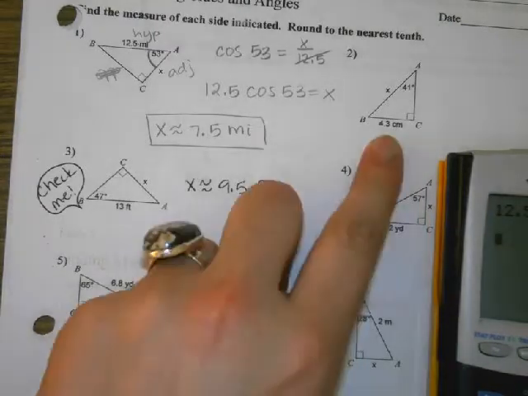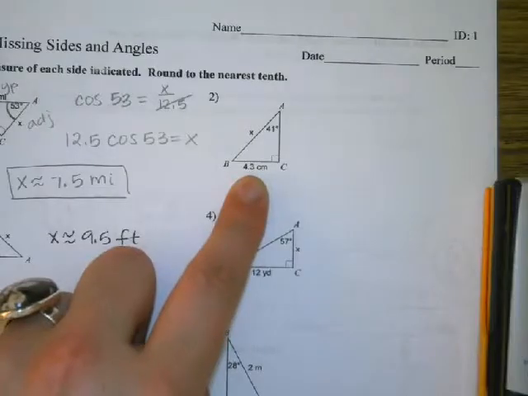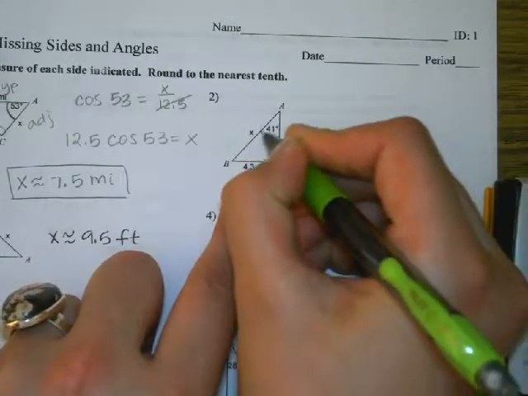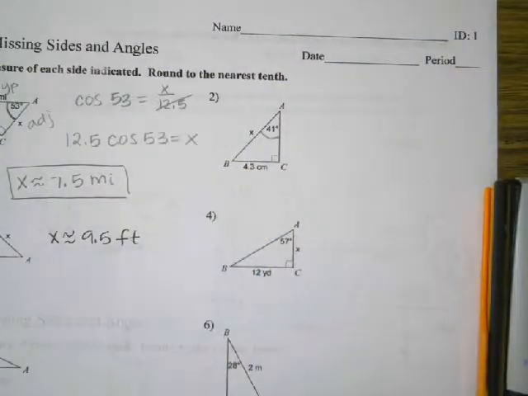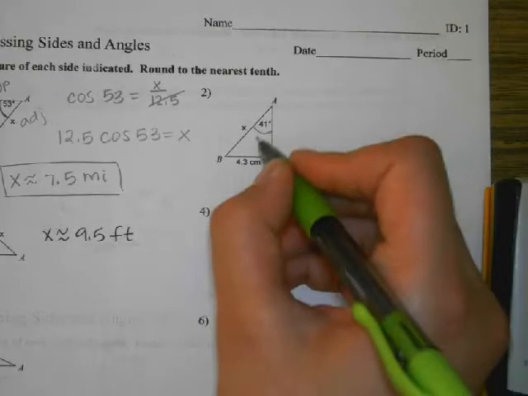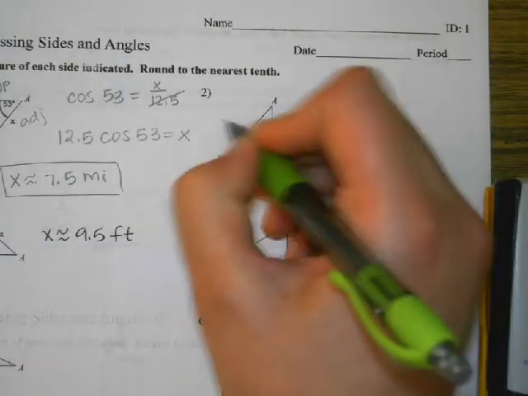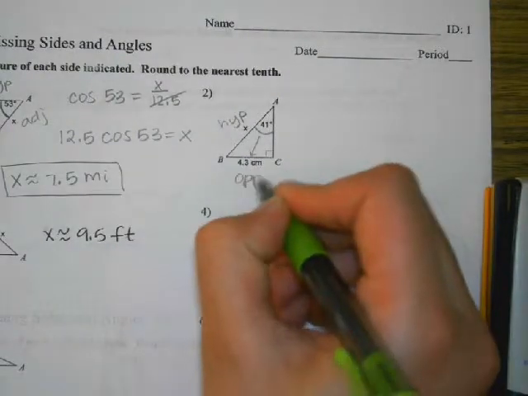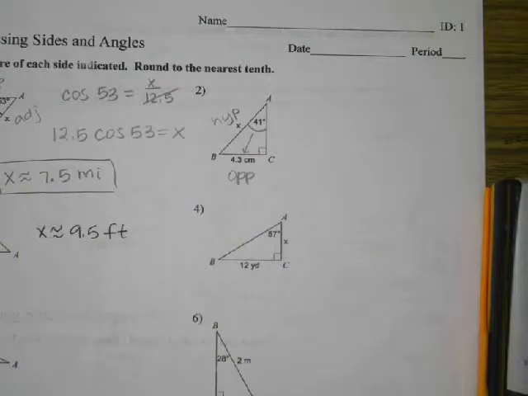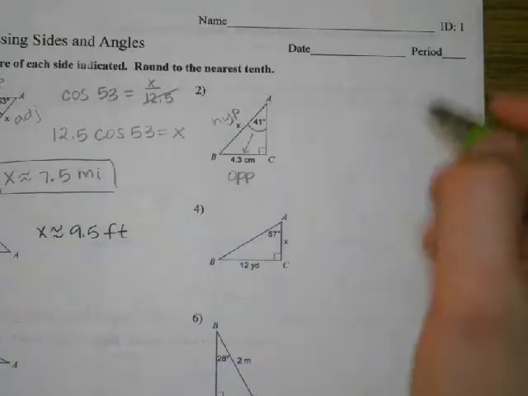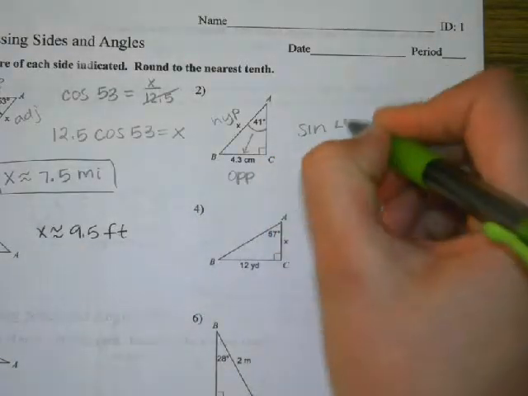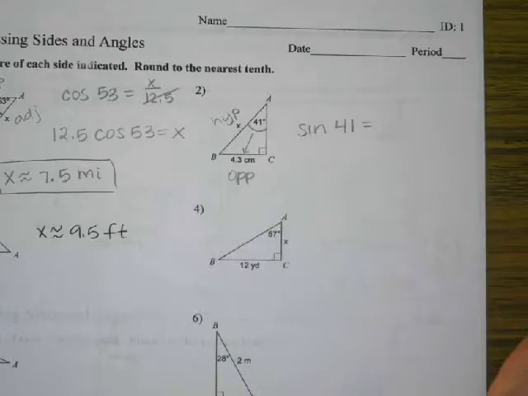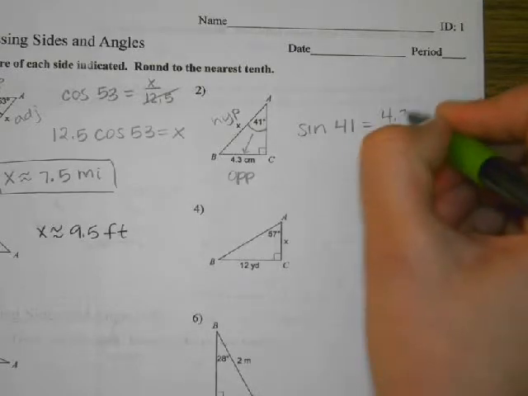All right, let's go ahead and do number 2. So here's the angle that we're talking about. And what labels should we put on the sides? Hypotenuse is the x, right? We point to the hypotenuse with the right angle. And then what's this one? Opposite. So which one uses opposite and hypotenuse? Sine. Yeah, you're good. So we're going to say sine of 41 degrees equals opposite over hypotenuse. What should I be writing? 4.3 over x.